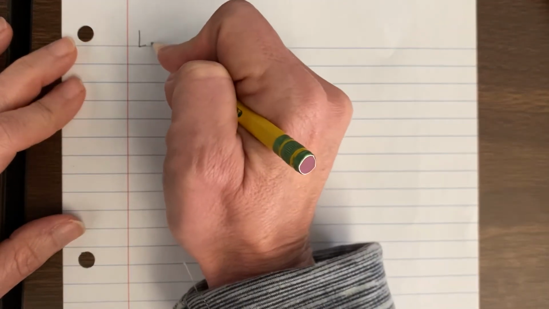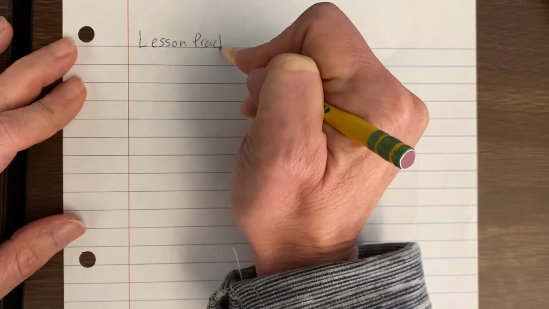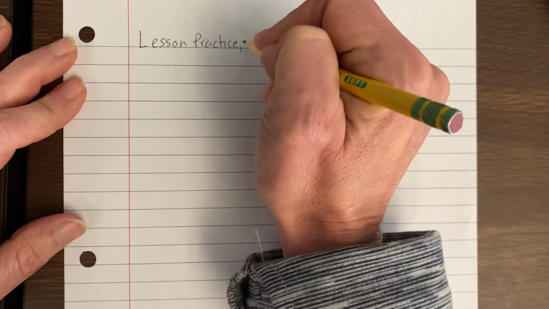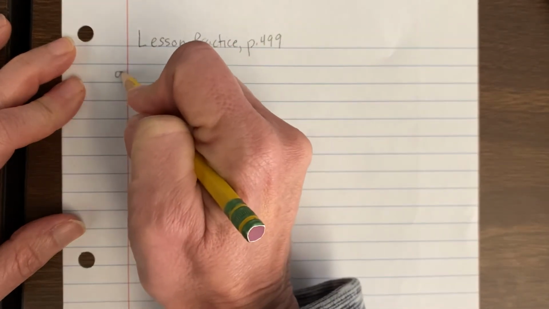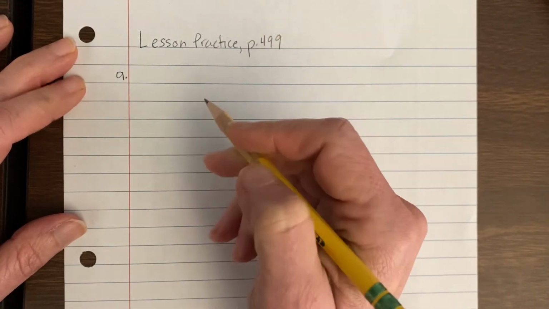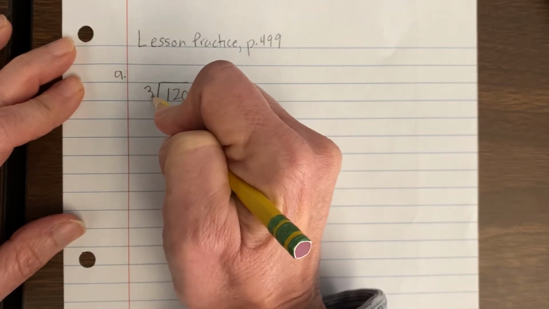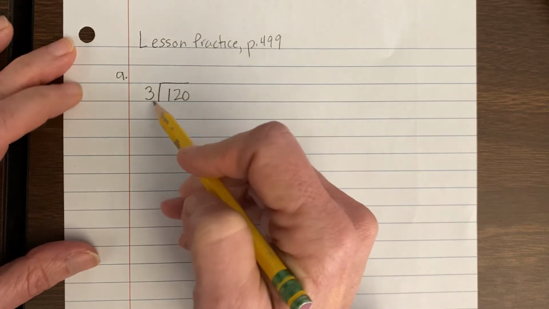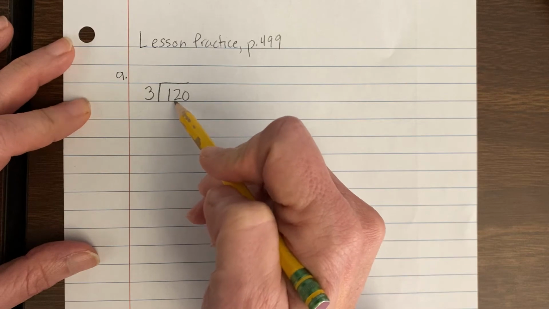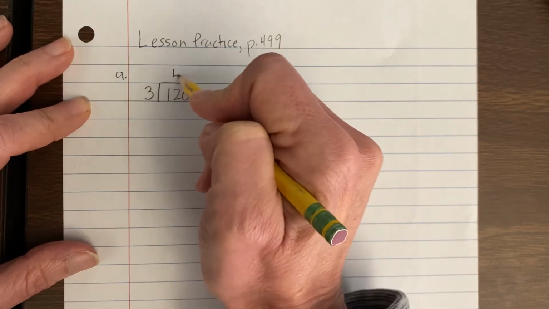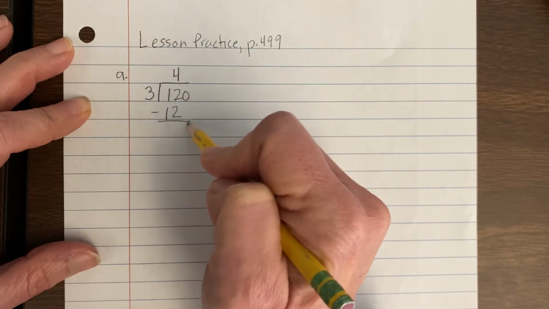So let's try A on lesson practice in our math notebook, page 499. A says 120 divided by 3. 3 goes into 12 how many times? 3 times what is close to 12 but not bigger than 12? That would be 4. 4 times 3 is 12. When we subtract, we get 0.